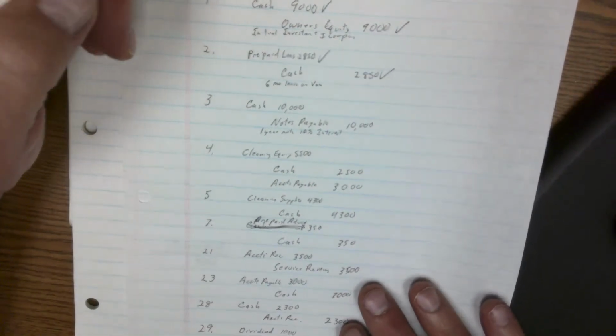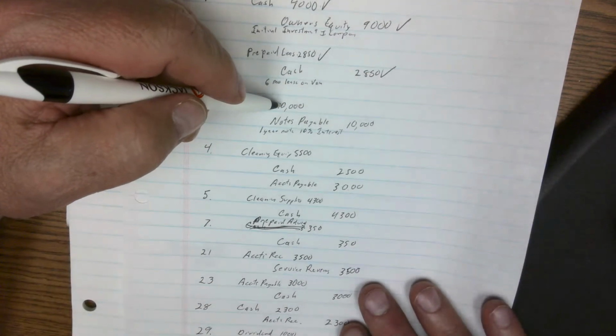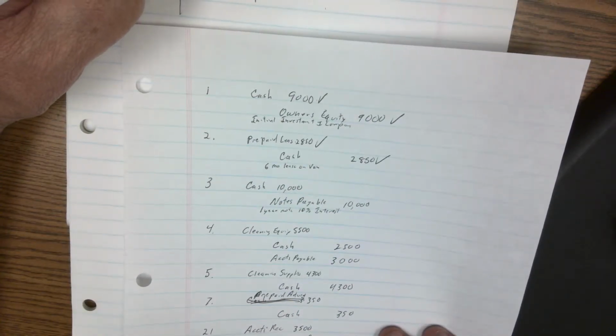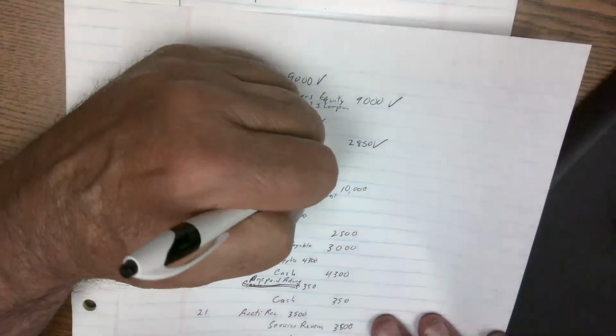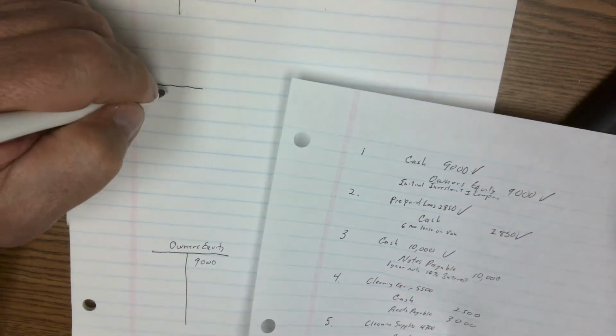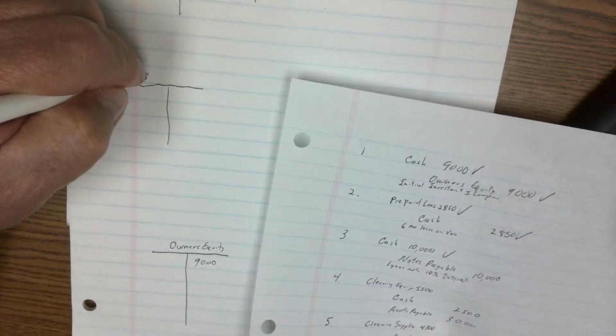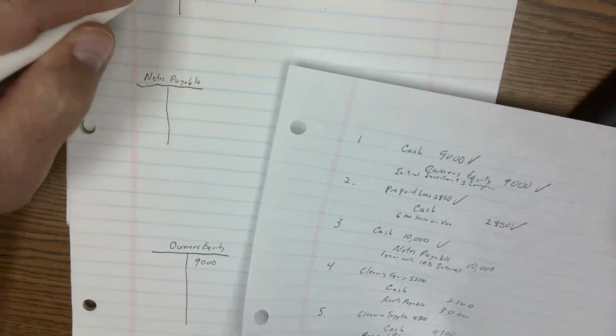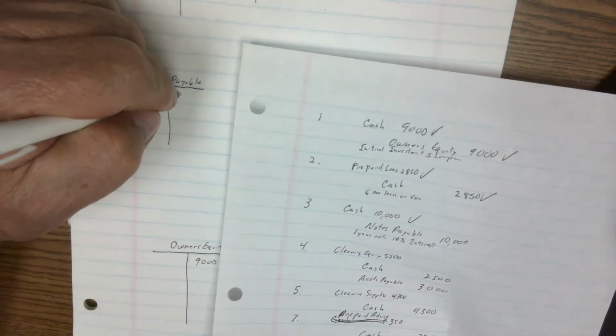So those two offset. Okay, then I borrowed money from the bank, was $10,000, so I added $10,000 to the account. And now I've got this middle column. These are the liabilities. And I'm going to have a notes payable. And the notes payable is for $10,000.